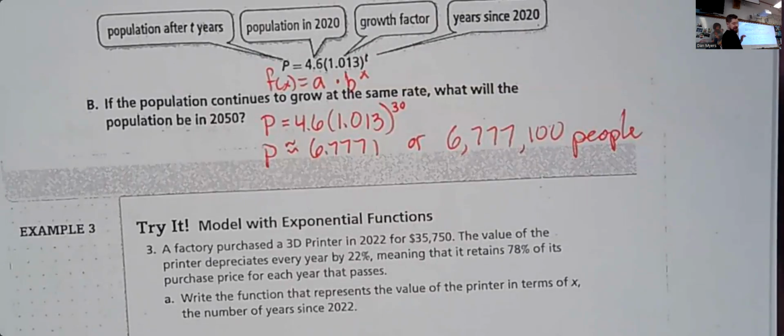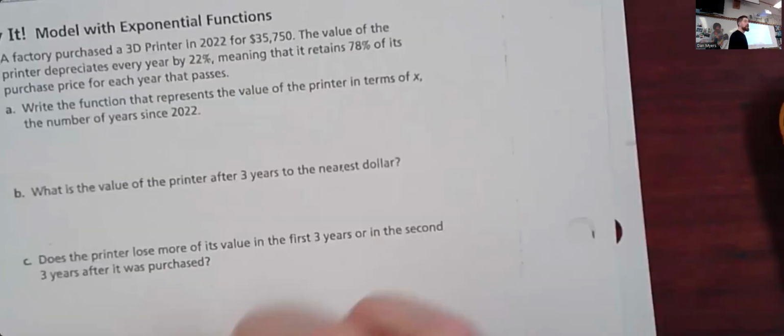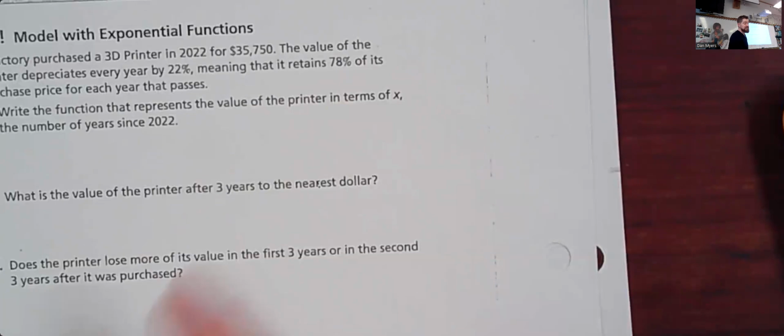So what I'd like you to do is try example 3 on your own. See what you can come up with on example 3. Example 3 might also be decay instead of growth, but it's the same idea that we just did right up above.